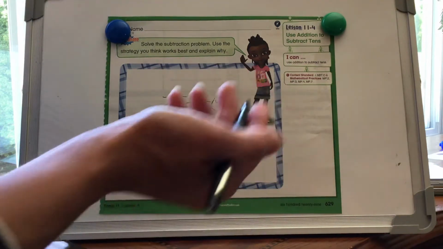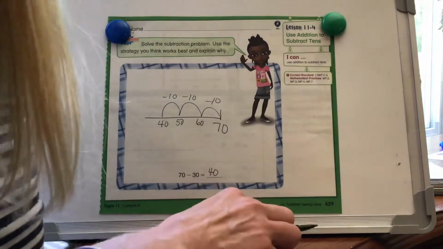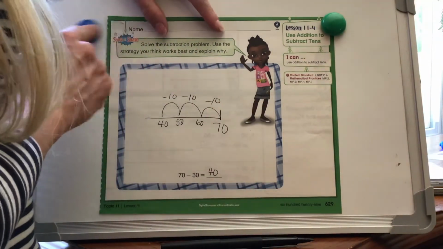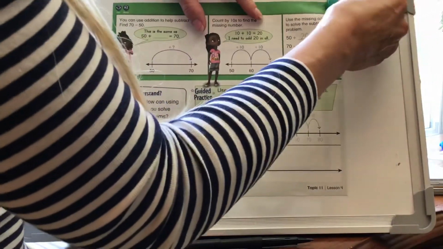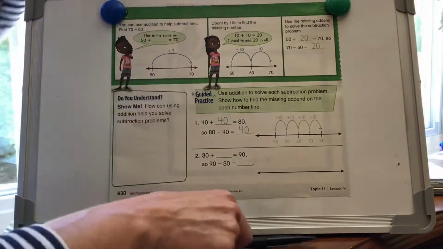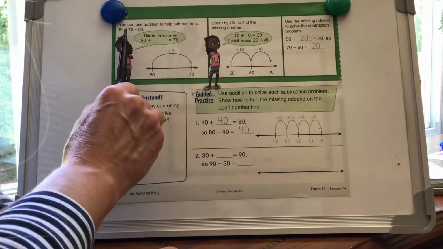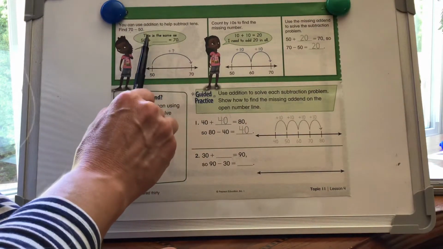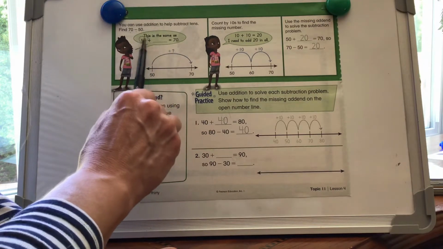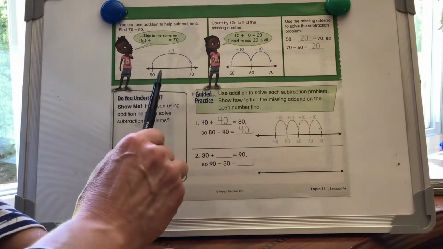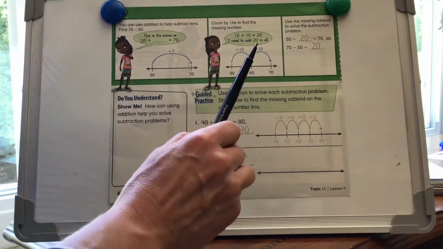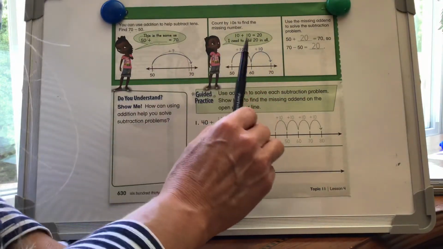And again, it says you can use any strategy. So if you want to count backwards just by tens, however you'd like to do it is just fine. But now we're going to learn a different strategy on how to subtract. Okay, you can use addition to help subtract tens. Find 70 minus 50. So this is the same as 50 plus what equals 70. Count by tens to find the missing number.